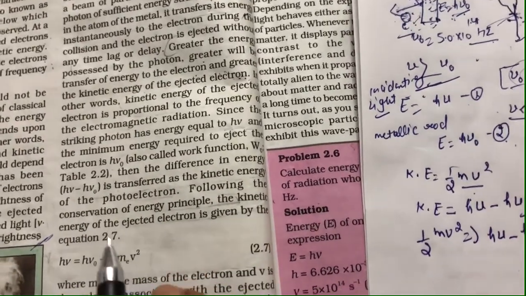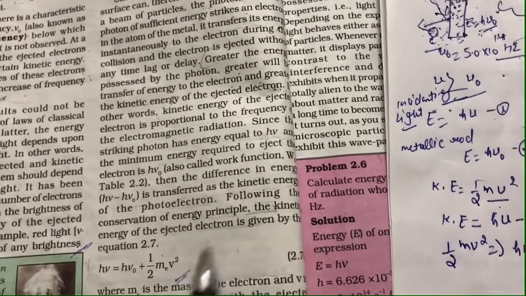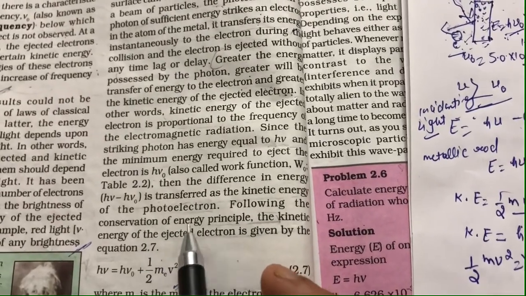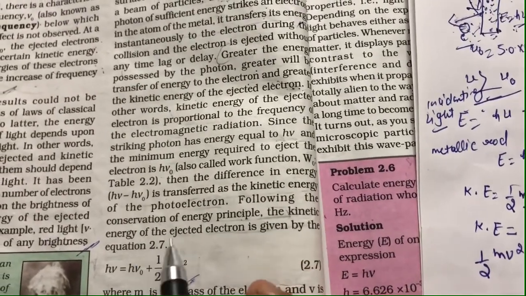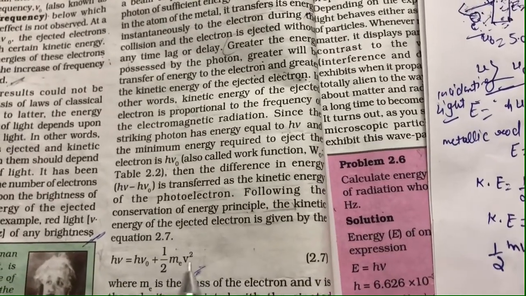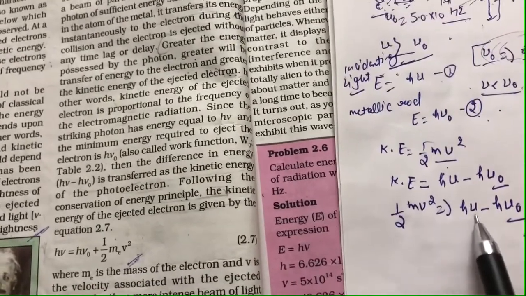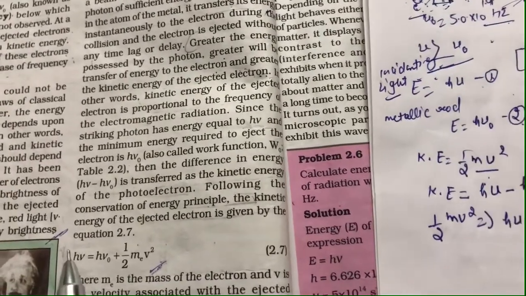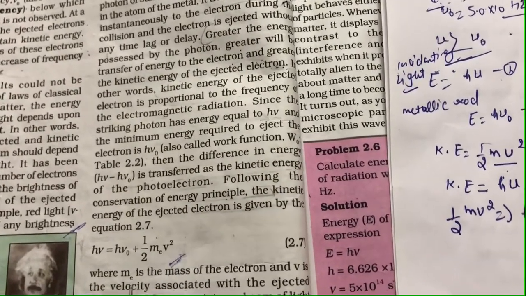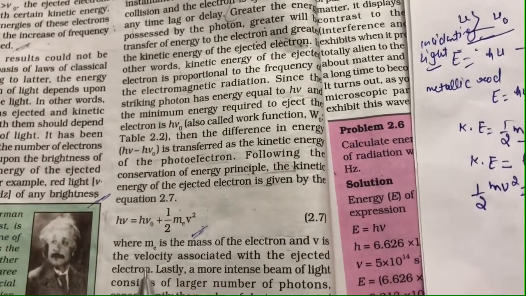Clear? You can see from this expression that, following the principle of conservation of energy, the kinetic energy of the ejected electron is half m v square equals h nu minus h nu naught, or h nu equals h nu naught plus half m e v square, where m e is the mass of the electron and v is the velocity associated with the ejected electron.